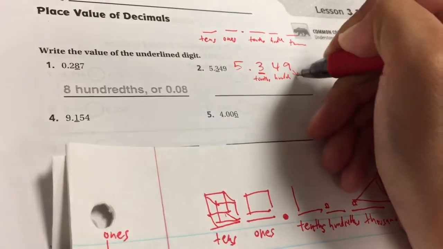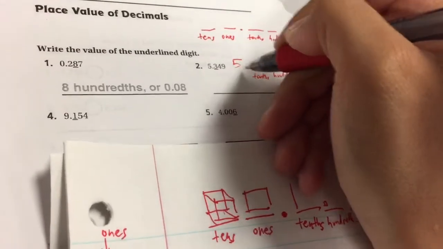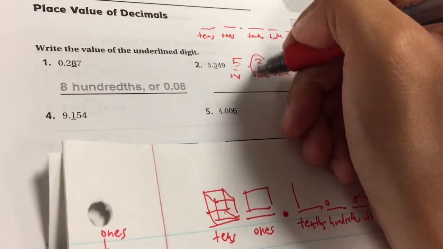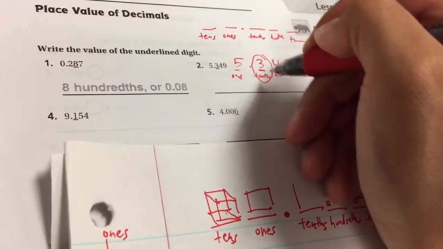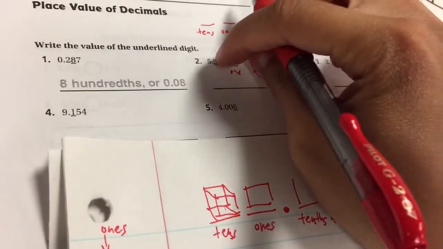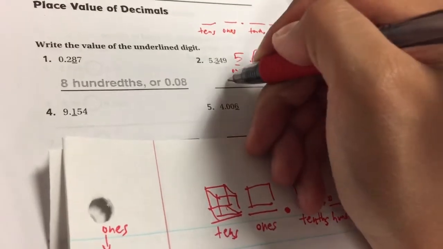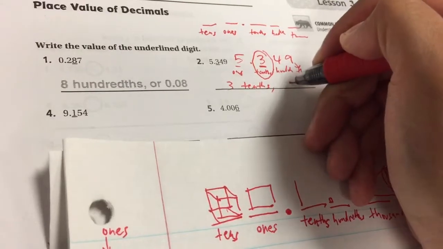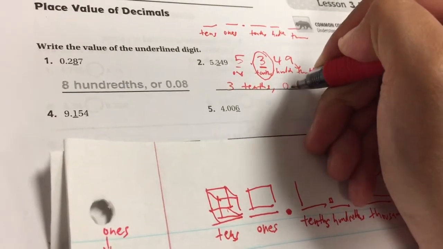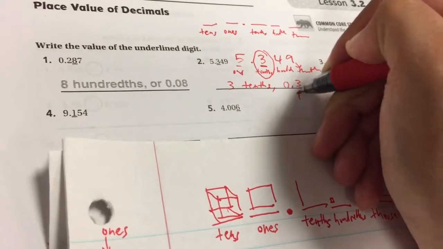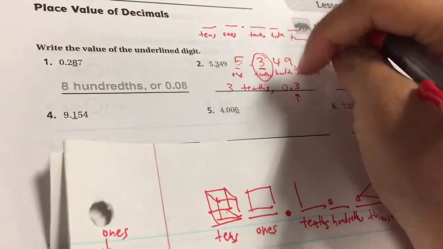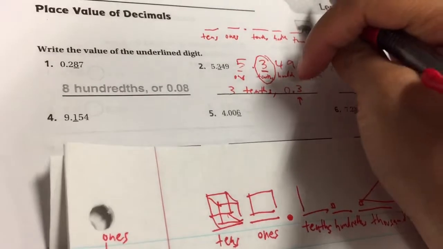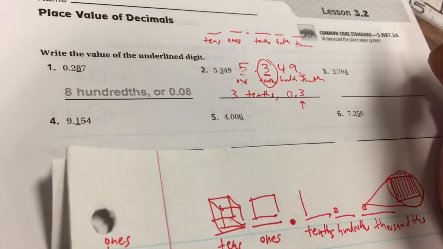This is the thousandths. This is the ones. And the one that's underlined is this one, so our answer is 3/10. The value of this 3 is 3/10. And another way to write that is 3 at the tenths place. So this digit at the tenths value.